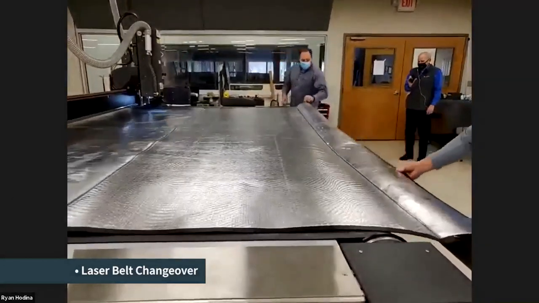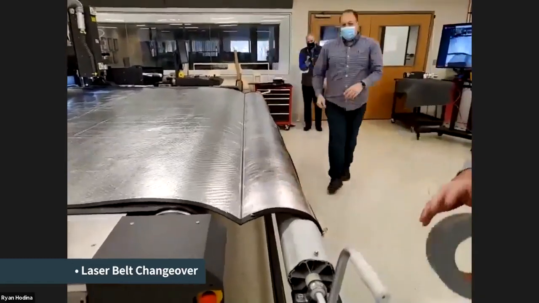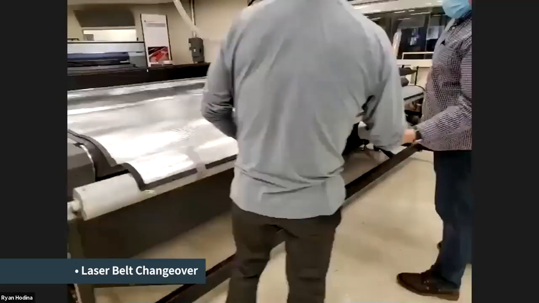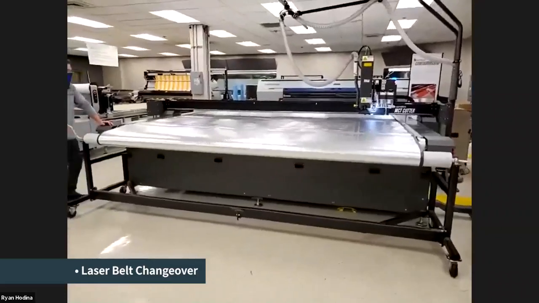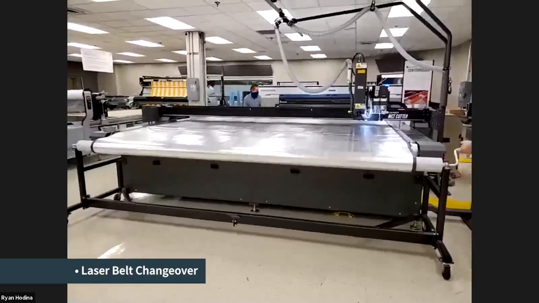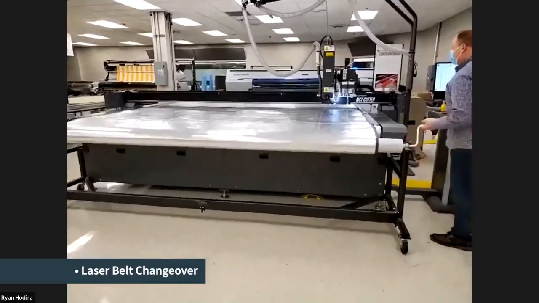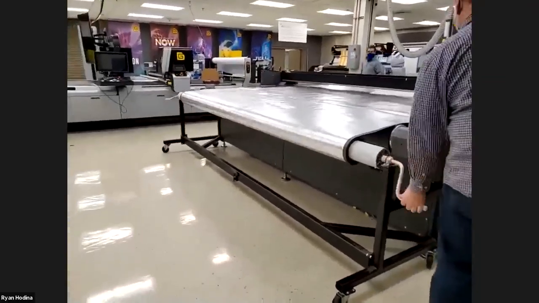So we use the system to do the work for us. We're going to use the conveyor and just put some tape and this cart that's included with the system. And that's how simple it is.